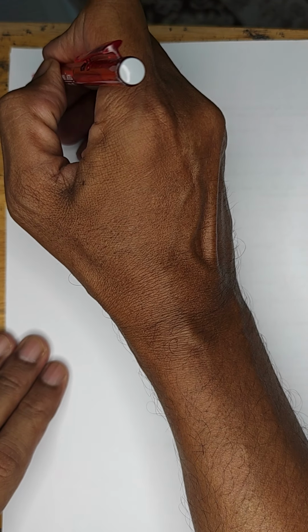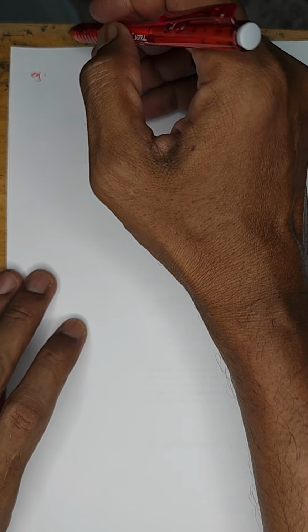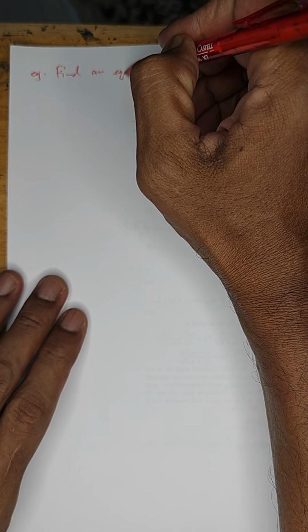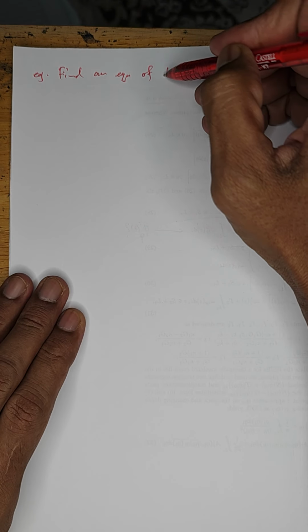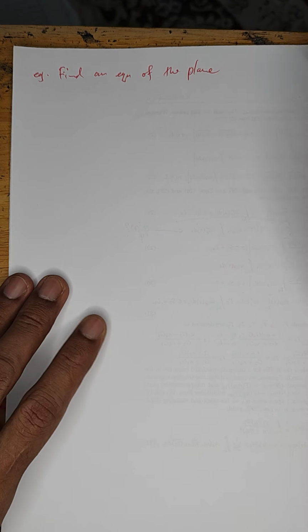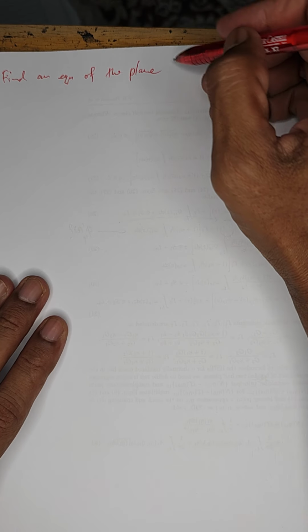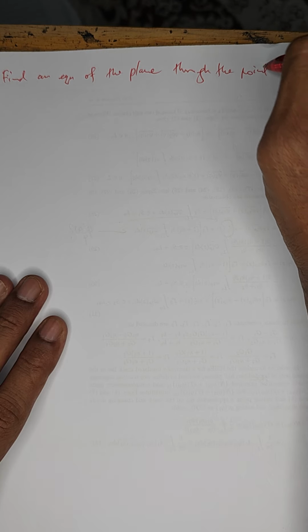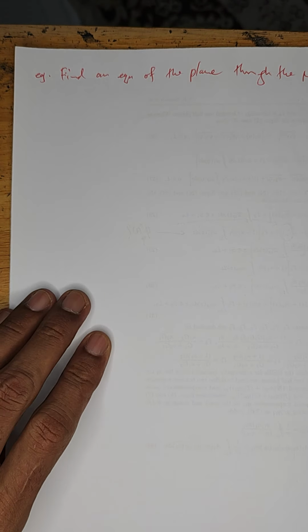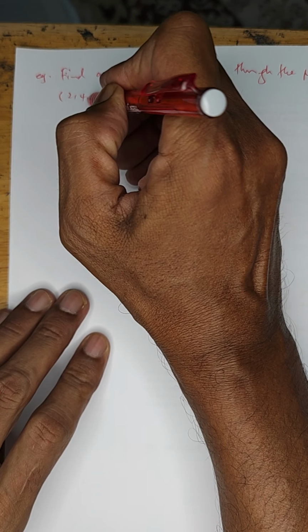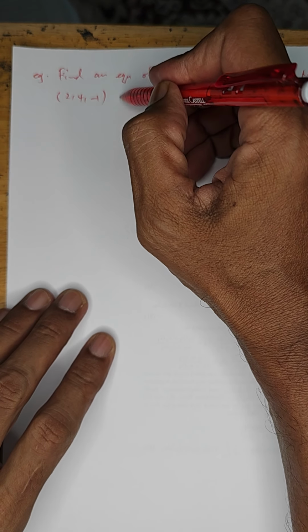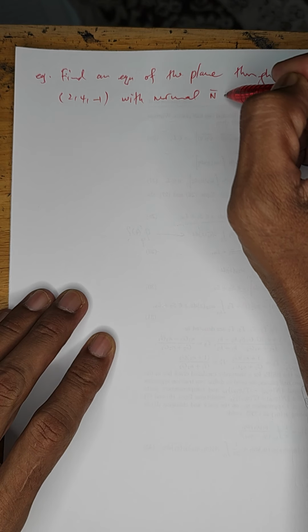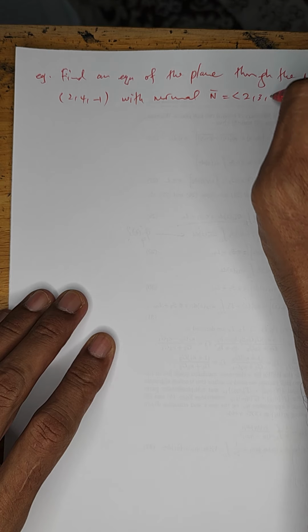Let's see an example. Find the equation of the plane through the point (2, 4, -1) with normal N = (2, 3, 4).